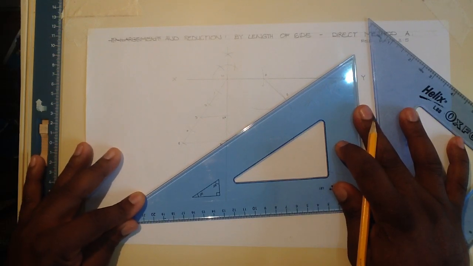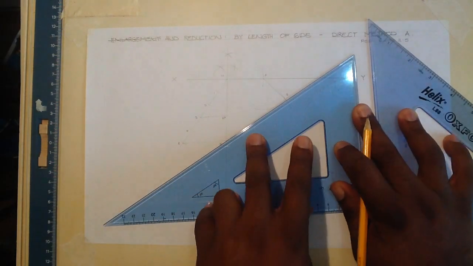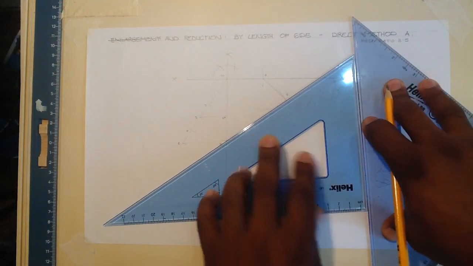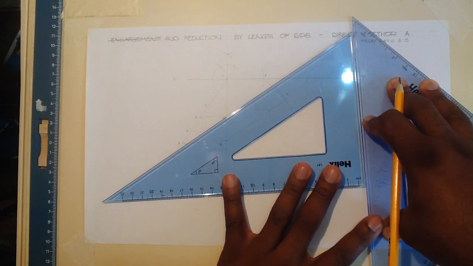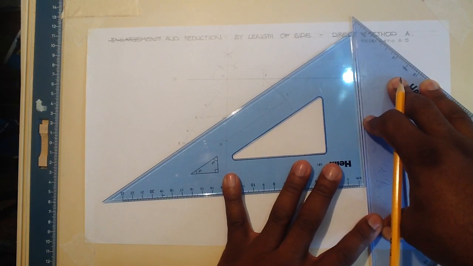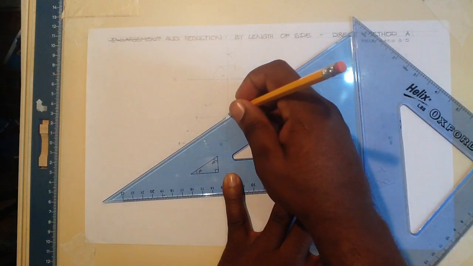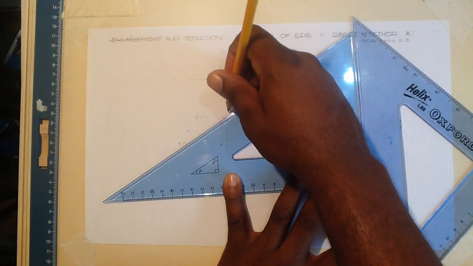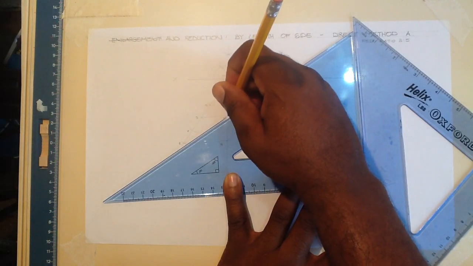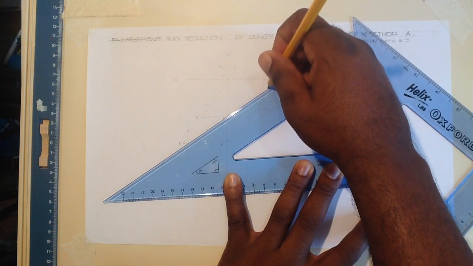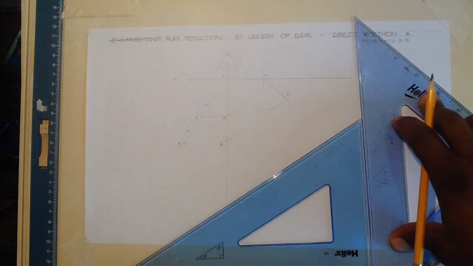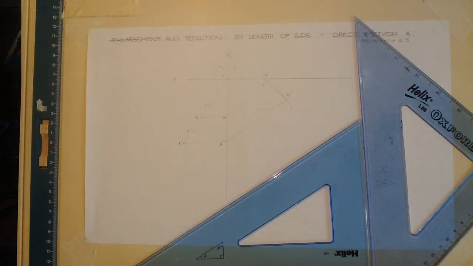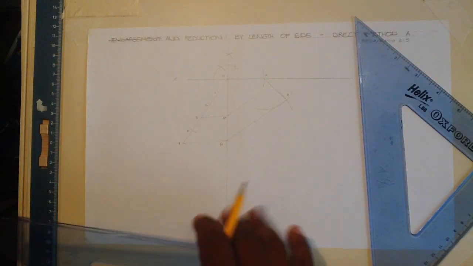And there is one very important line that we're going to draw in a while. So I'm going to draw a line extended from point N, rather, N prime, because I'm looking for a point. I'm looking for point O. How am I going to get point O? Very simple.